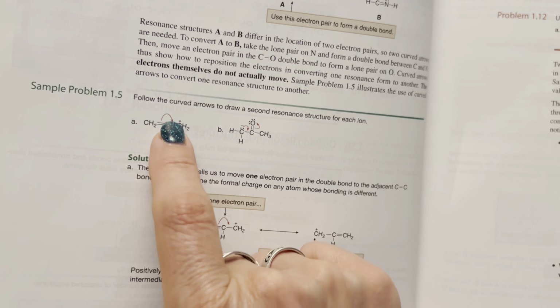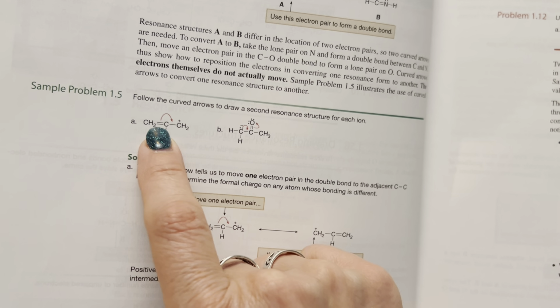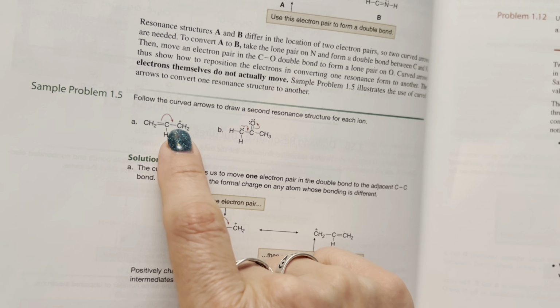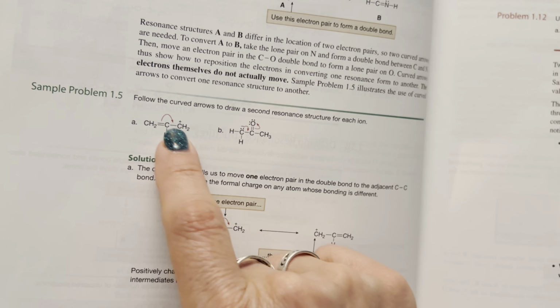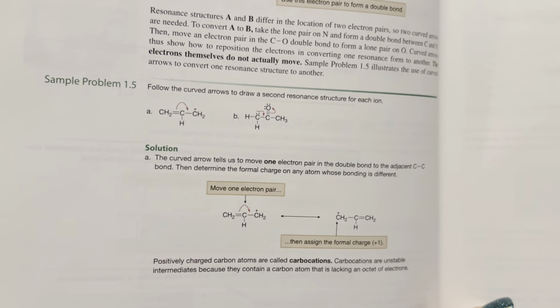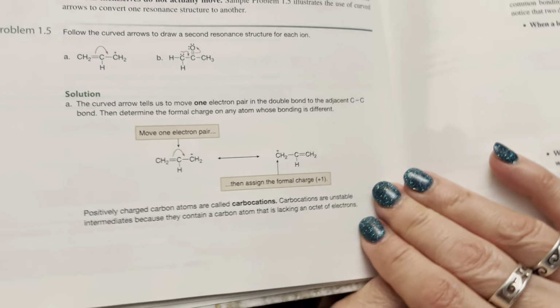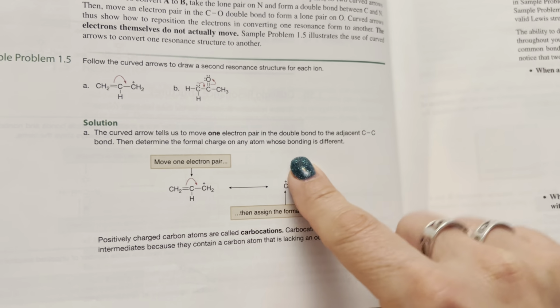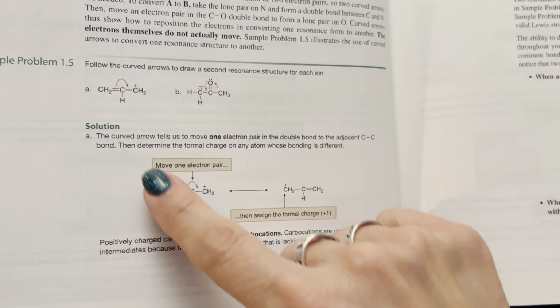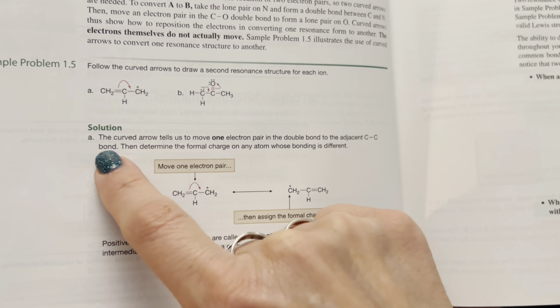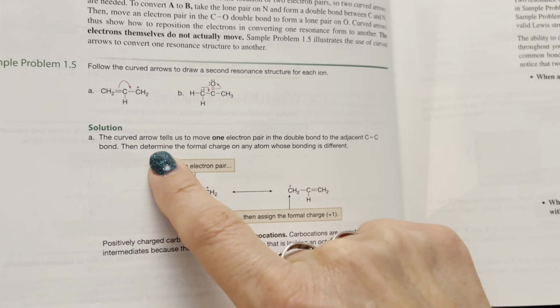This arrow is showing the double bond between these two carbons is going to get moved over and create a double bond on the other side. So the solution that goes through it shows this. The curved arrow tells us to move one electron pair. This is essentially what I just said.